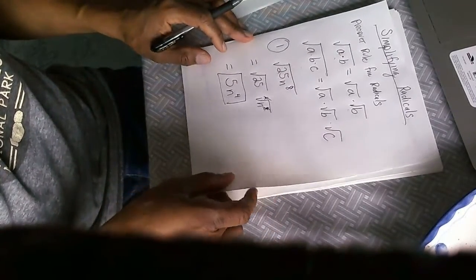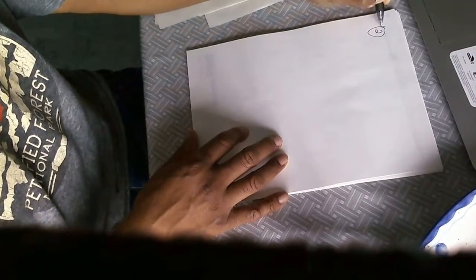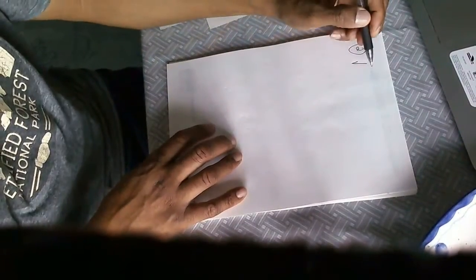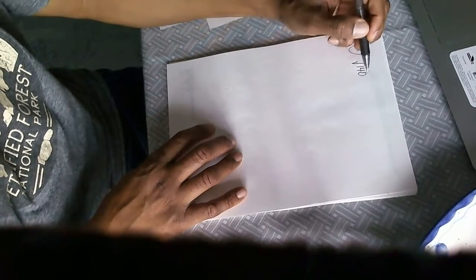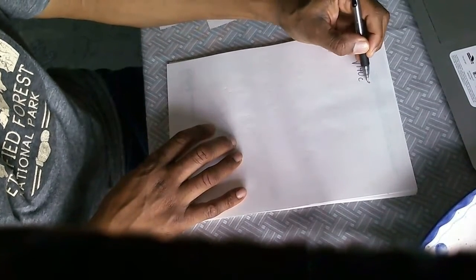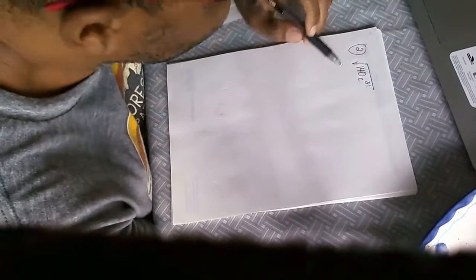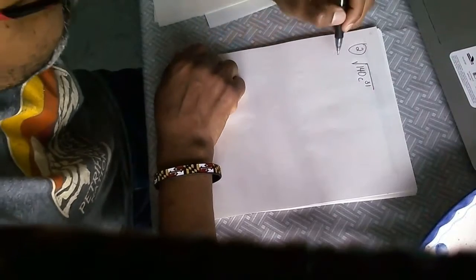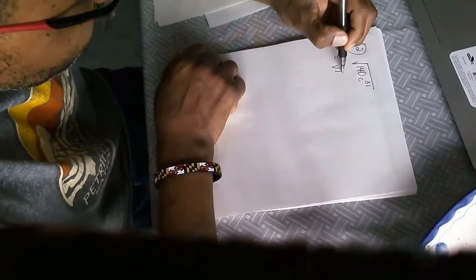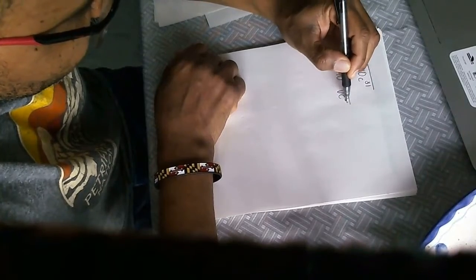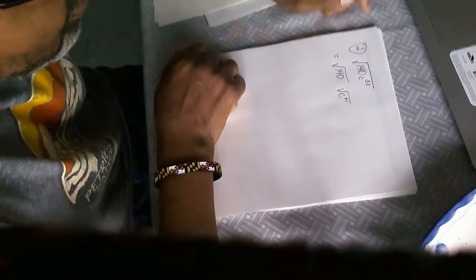Okay, let's just keep right on going. Example 2. Simplifying radicals. The square root of 140 c to the 31st. What? How do I break this down? How do I simplify this? First thing, 140 and c to the 31st. Split them up.